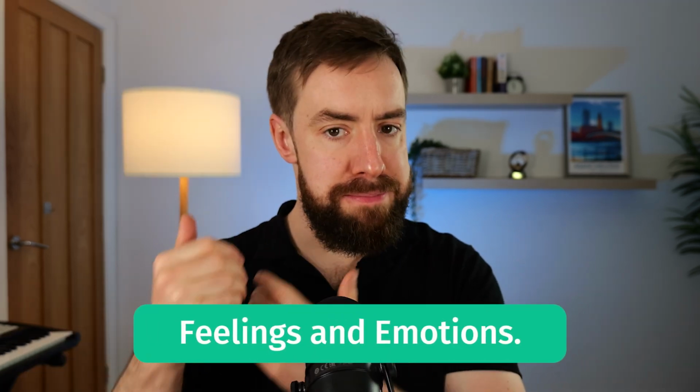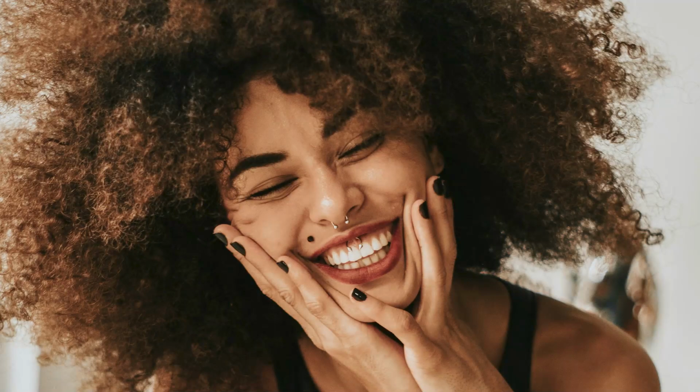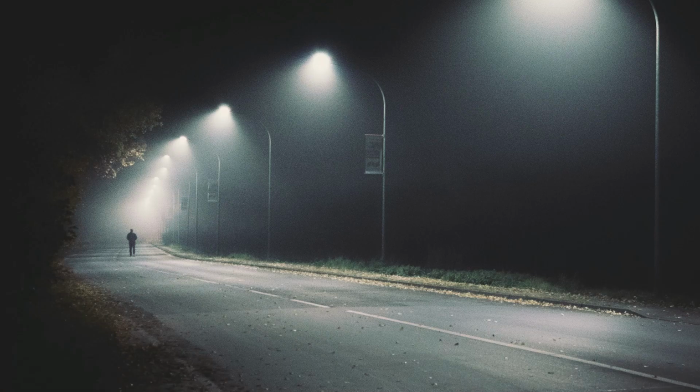The fourth thing to think about is feelings and emotions. Now, this can come in 2 different ways. First of all, it could be that the people in the photo are showing some kind of feeling or emotion, like they're very happy, or they're sad, they're angry, they're fighting, whatever it would be. Or you can describe how you feel looking at the photo. What feeling does the photo actually give you?